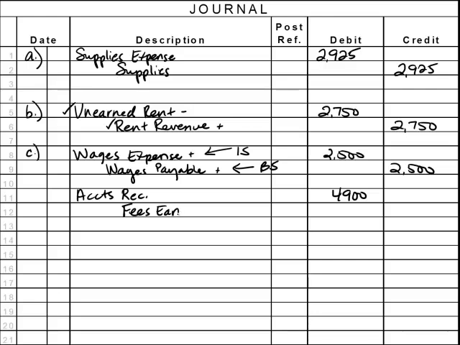Fees earned, $4,900. Okay, so this is putting accounts receivable on our balance sheet and fees earned on our income statement. We want to report all the activity of our business, whether we've been paid for it or not. We have not received payment from these customers, but that doesn't mean we can just leave it off of our income statement. We want it to show on there so that we correctly reflect what we've been doing this month.